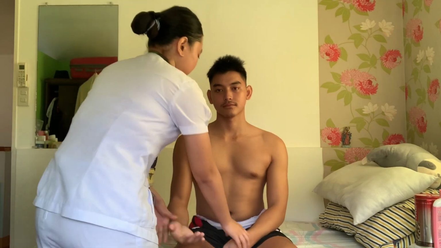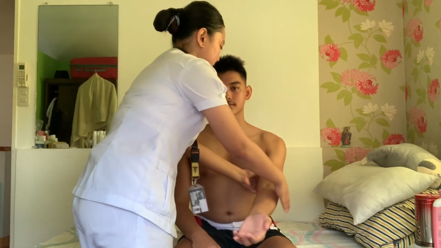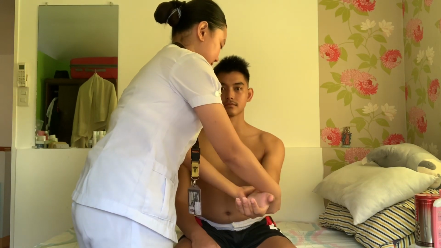Then, we proceed to palpate the bones to locate any areas of edema or tenderness. This time, we need to palpate the bones for any signs of edema or tenderness. So, there's no sign of edema or tenderness.